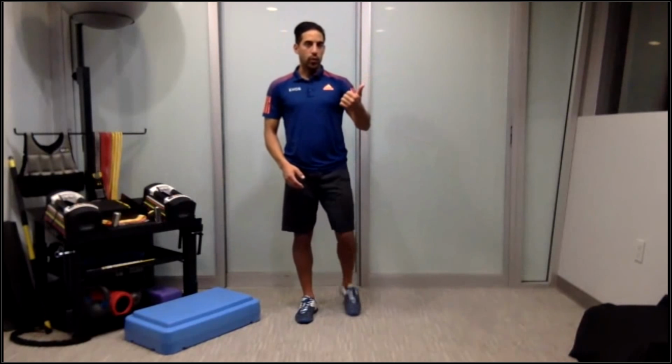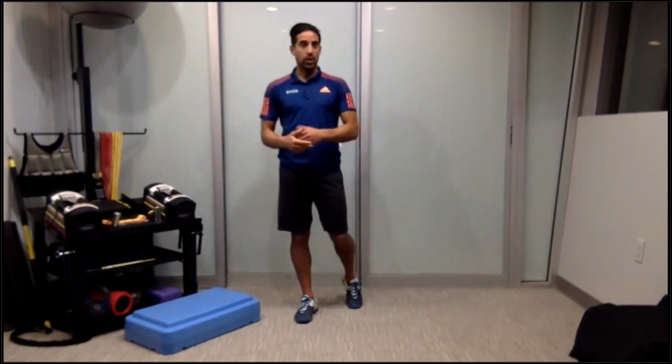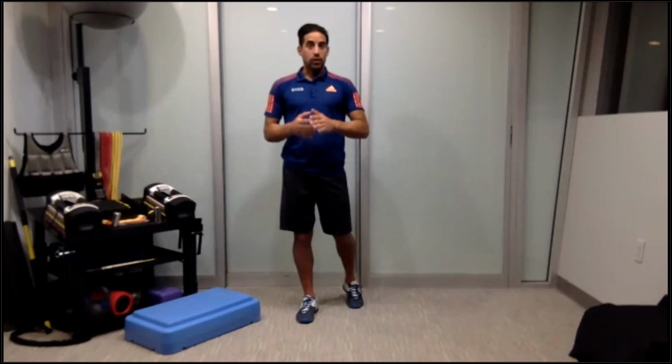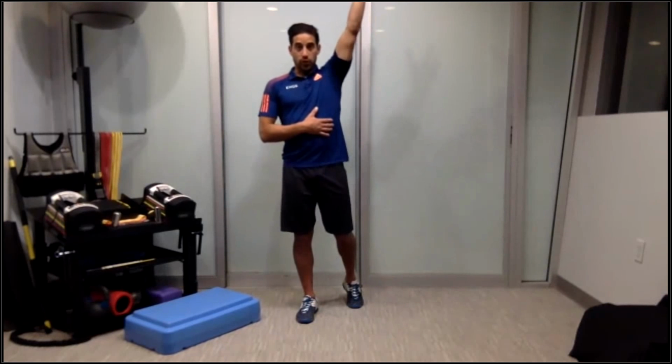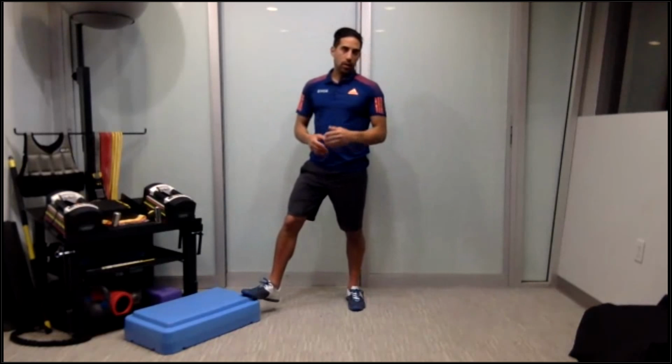So number 1 is coordination, 2 is to accentuate or increase the stretch shortened cycle, the stretch reflex, to a greater degree. And number 3, if you want to reach for something, it allows you to be more efficient. So that will be one of the points.